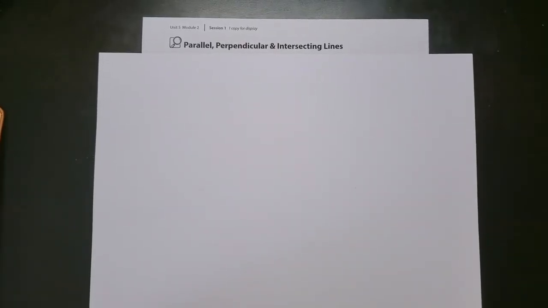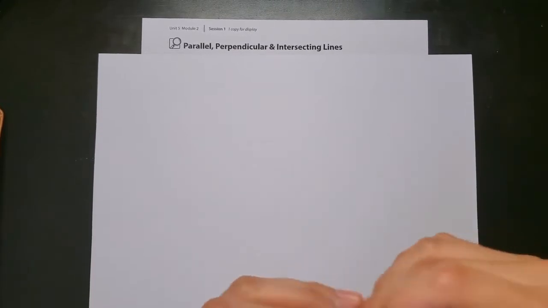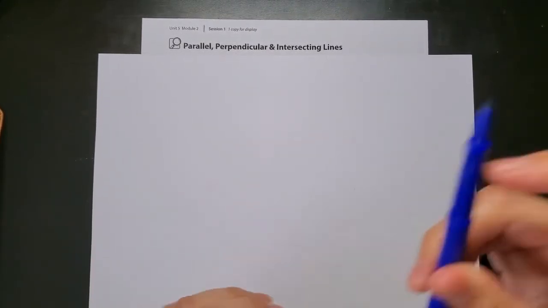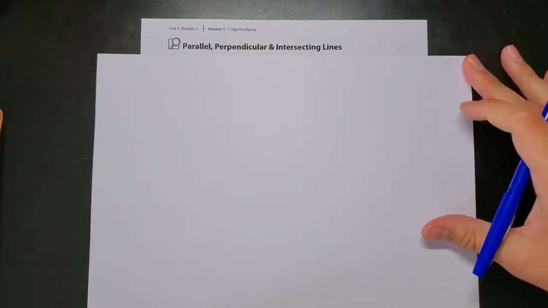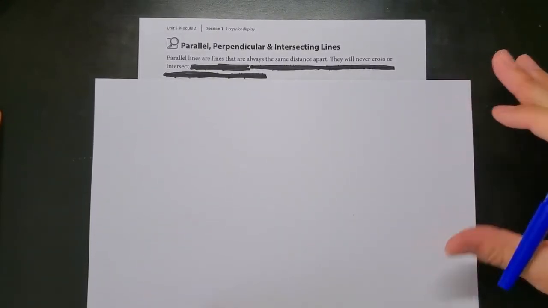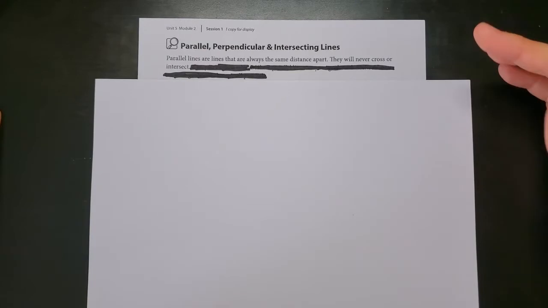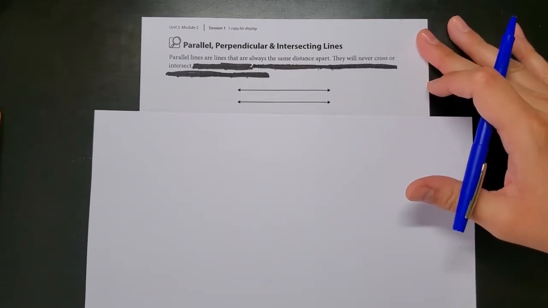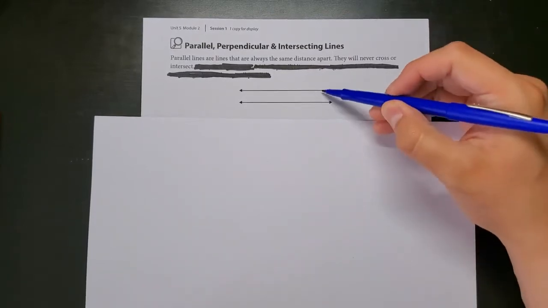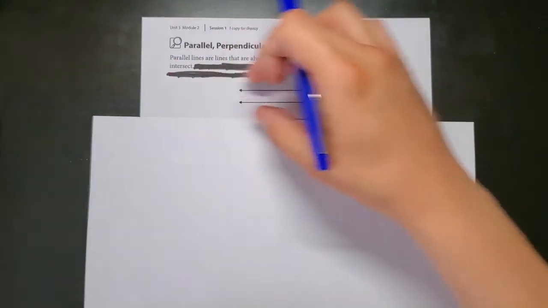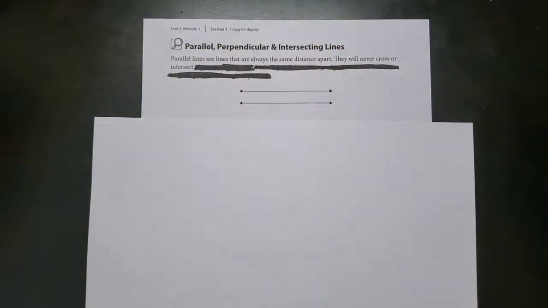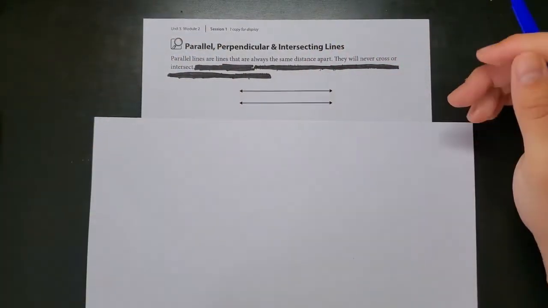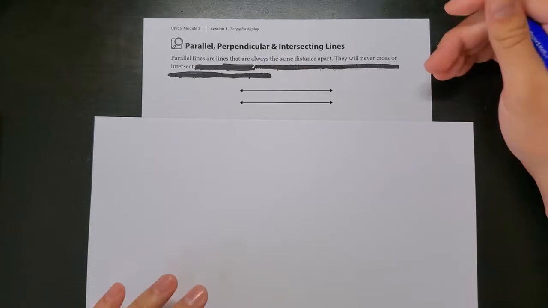All right, so the first thing we're going to talk about today is parallel, perpendicular, and intersecting lines. And first, I'm going to give you the definition for parallel lines. So parallel lines are lines that are always the same distance apart, and they will never cross or intersect. That means that they'll never cross. There's another word for crossing, intersect. And so here's an example of some parallel lines. As you can see here, they are the same distance apart. And if I were to extend both these lines to infinity, they would never cross each other or intersect each other. So this is an example of a parallel line.